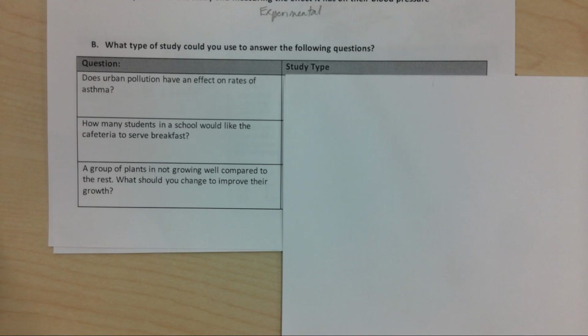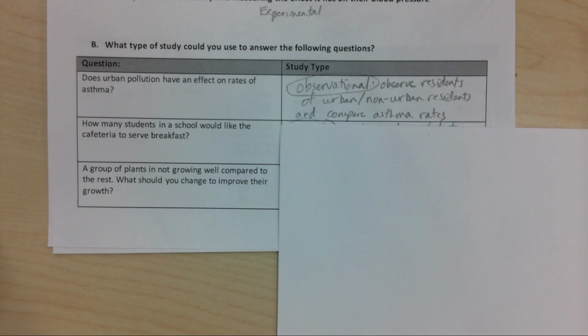All right, so what type of study could you use to answer the following questions? Does urban pollution have an effect on rates of asthma? The study type here is observational. You're going to observe the residents of the urban areas and then observe the non-urban residents and compare the asthma rates. So you're not applying an experiment. No experimental procedure is being done. You're just observing the differences. So that's the observational study.